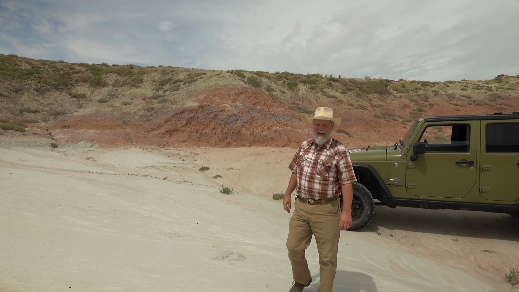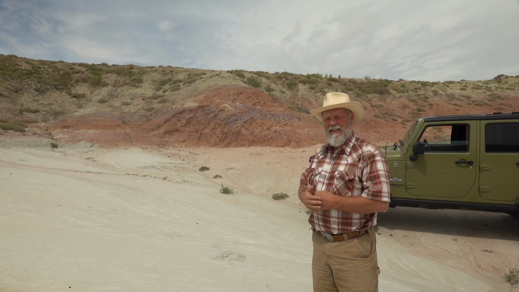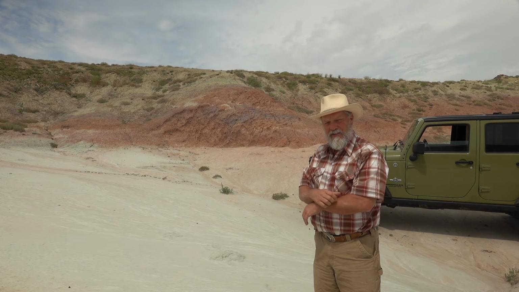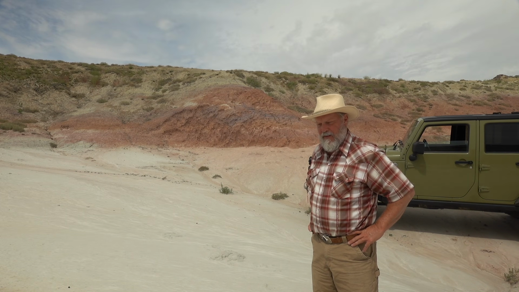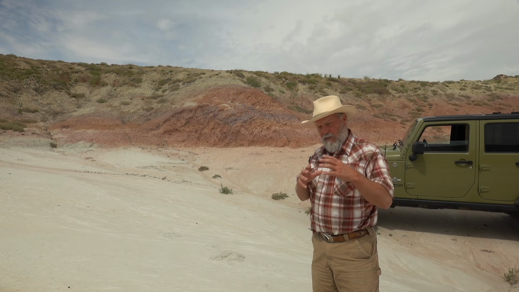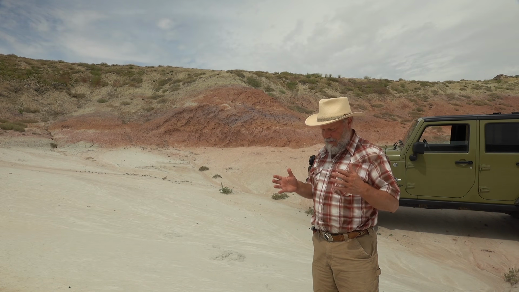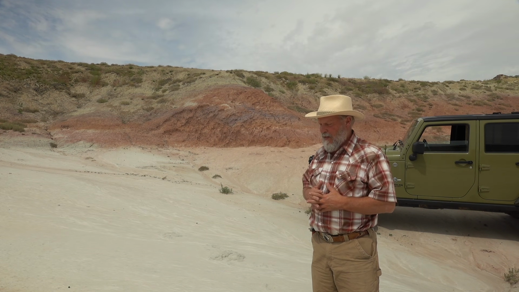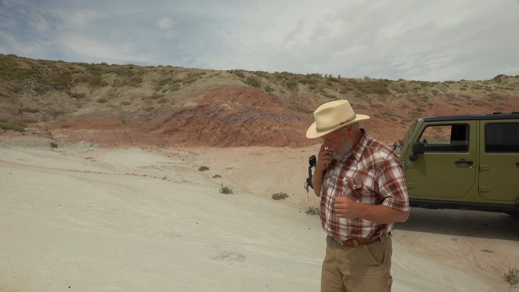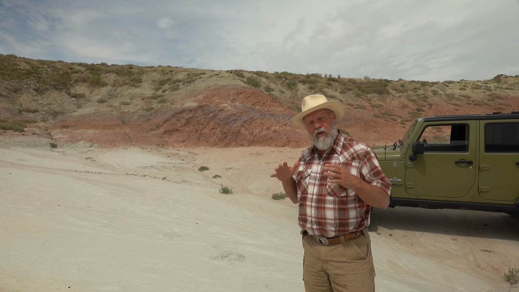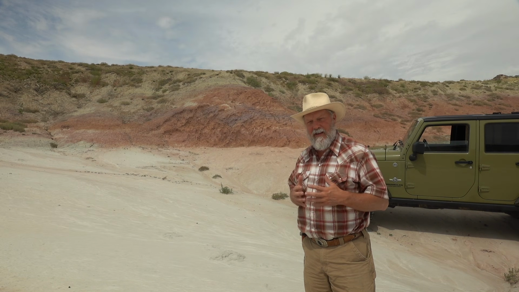Well, it's another day out here talking about erosion and the power of erosion and the beauty that it creates. A couple days ago, I hiked up to the top of the mountain there to show you some larger scale erosional features and how we see similarities between that and the smaller scale.